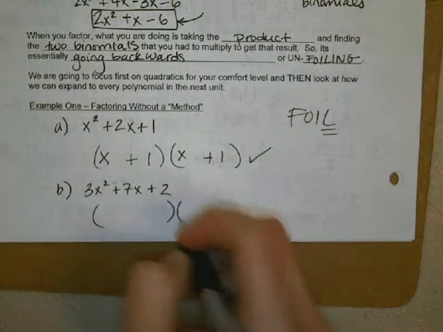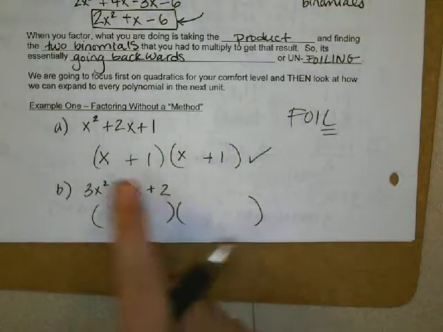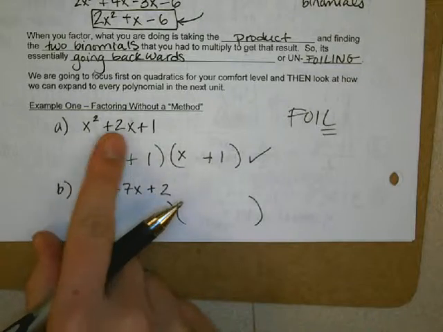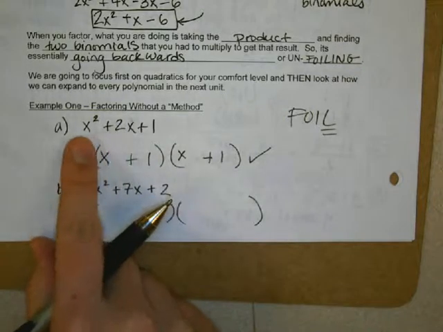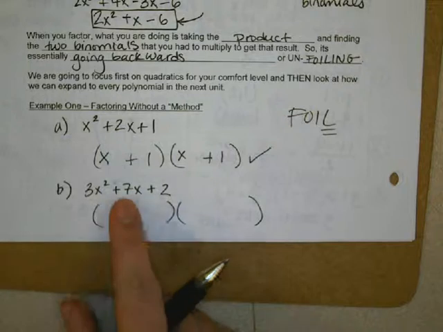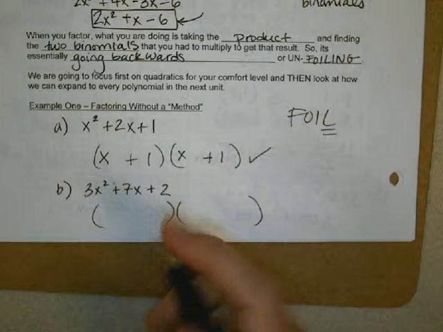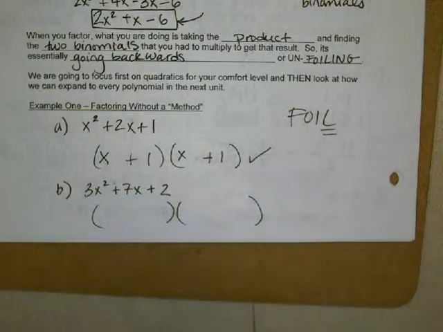Guess and check usually does okay when you're dealing with small numbers like this and when you don't have a number in front of x squared. The more complicated the numbers or the bigger the numbers are, this becomes very cumbersome. So that's why we have other methods to use. But let's just try it again with this.